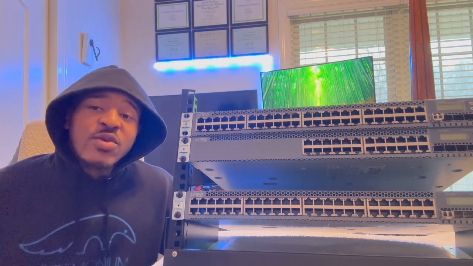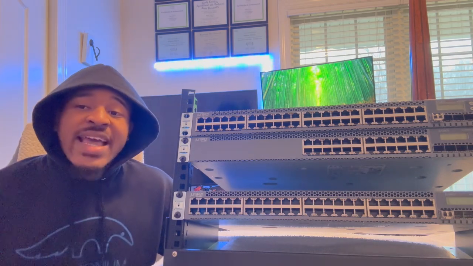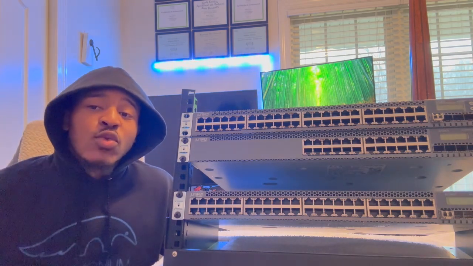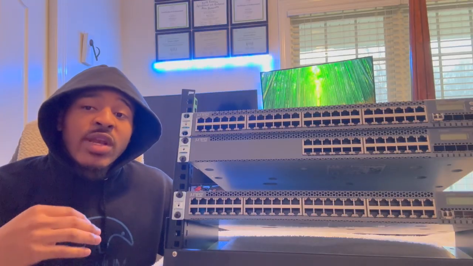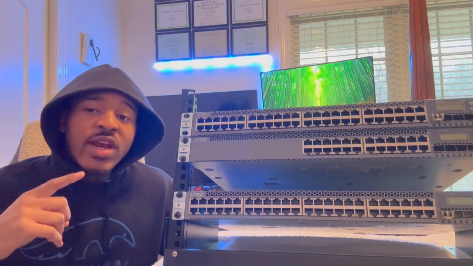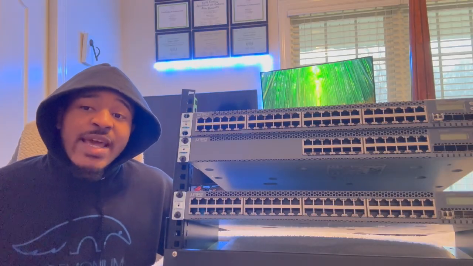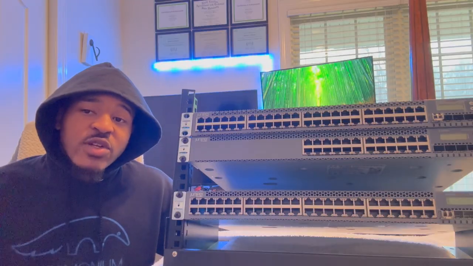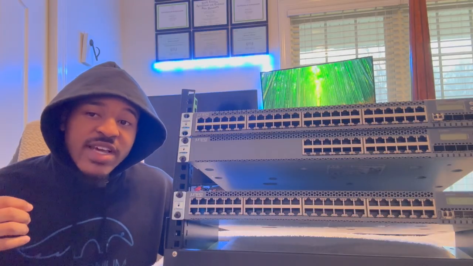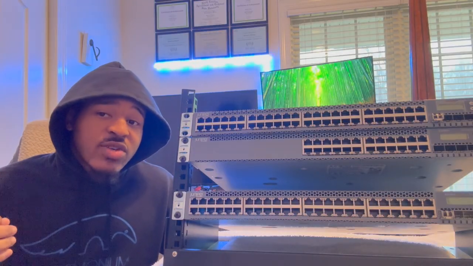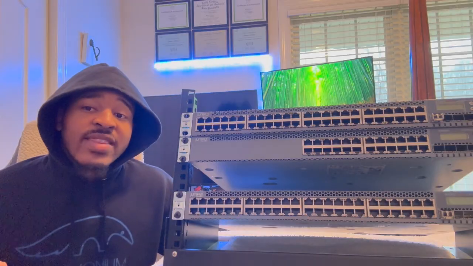So what we're going to do in this lab is implement MAC limiting, and I am going to prevent this switch from learning more than one MAC address on an interface. So it's going to dynamically learn the first MAC address that is sent on the interface, and if it learns another MAC address, it is going to shut down that interface.